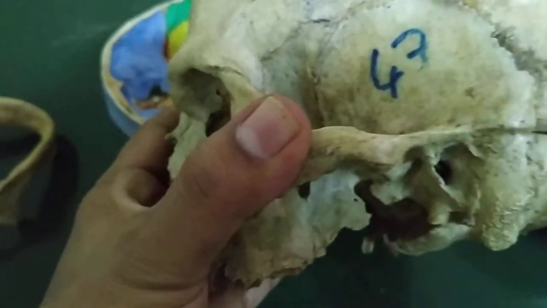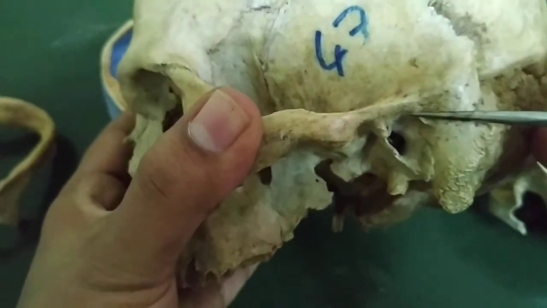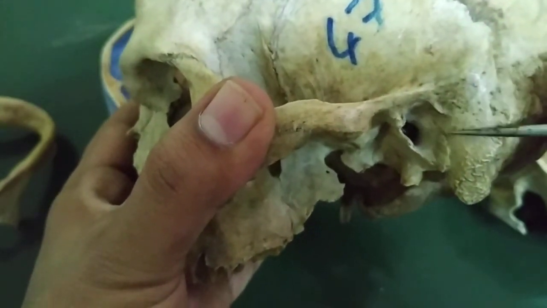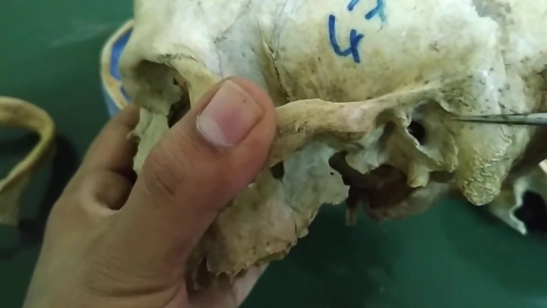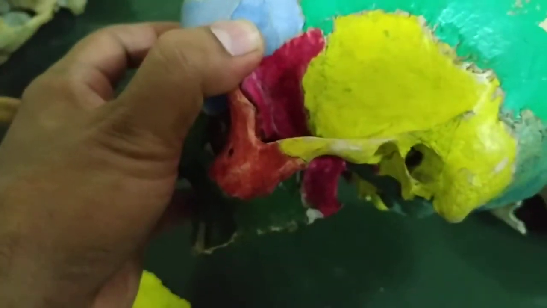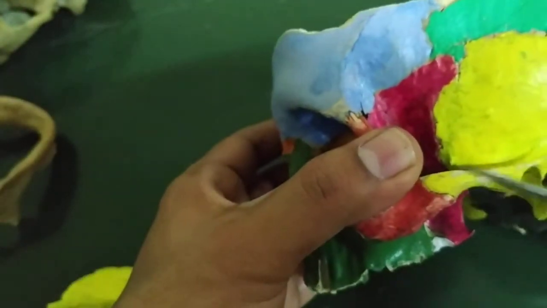Yes, in this skull you can identify the postglenoid tubercle, which is a little prominent. In quadrupeds, it is very prominent and elongated to prevent dislocation of the temporomandibular joint during their mastication process. Now coming to the zygomatic arch attachments.